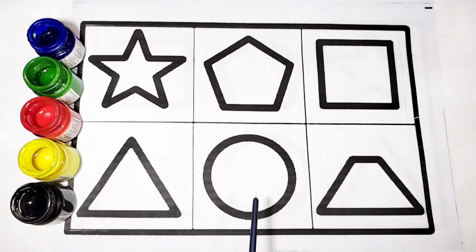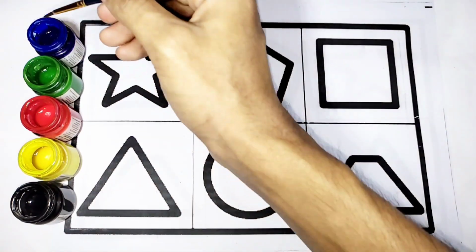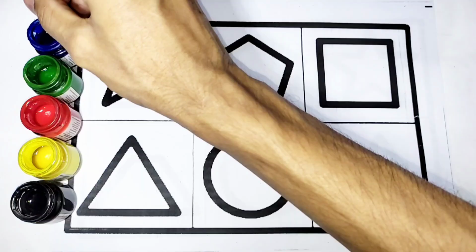Kids, now we are coloring 2D shapes. First we are using and mixing the color of blue.